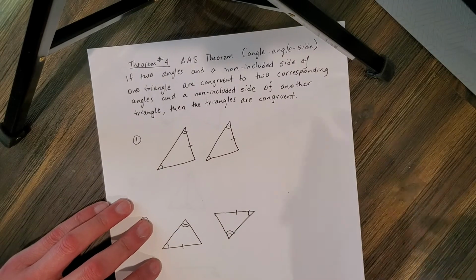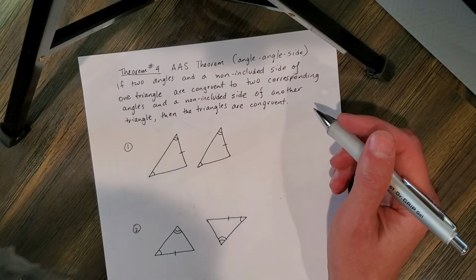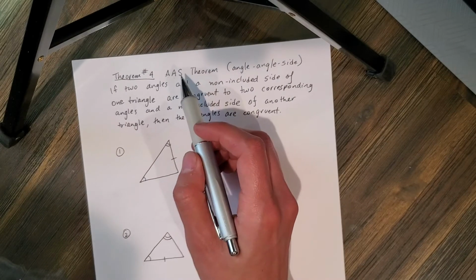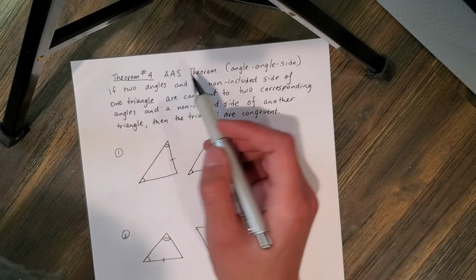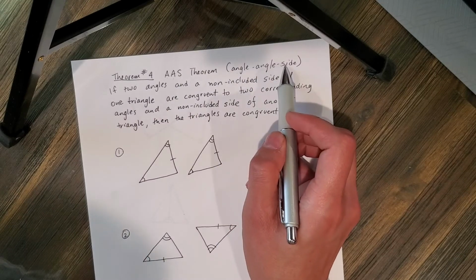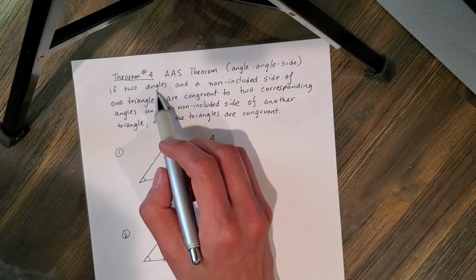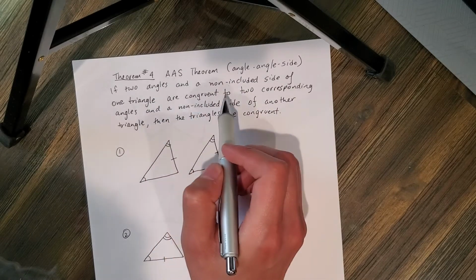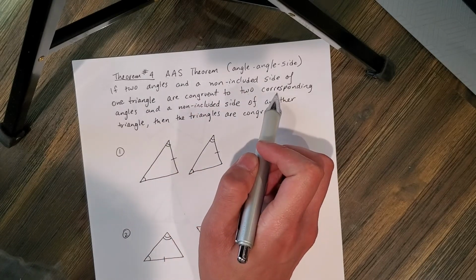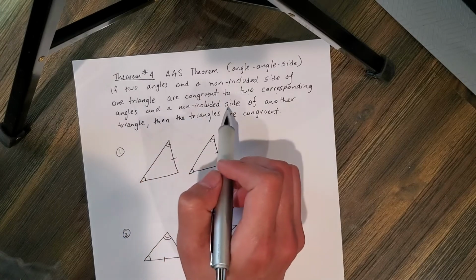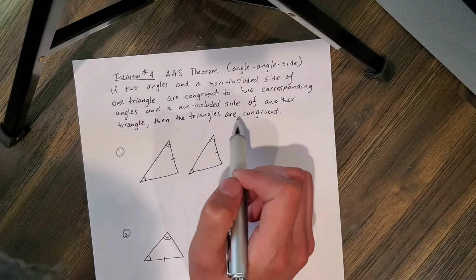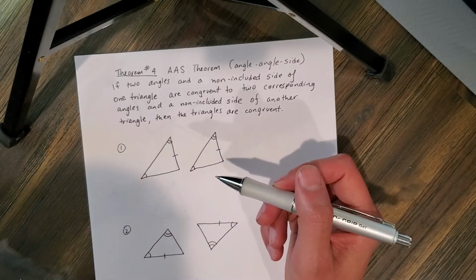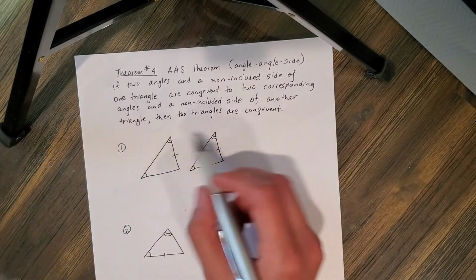And finally, our last theorem for today is angle, angle, side. AAS. Okay, so notice angle, angle, side. If two angles and the non-included side of one triangle are congruent to two corresponding angles and the non-included side of another triangle, then the triangles are congruent. Now this is kind of hard to word, so let me just show you what it looks like. It looks just like this example here.